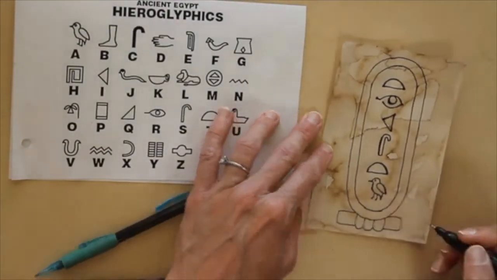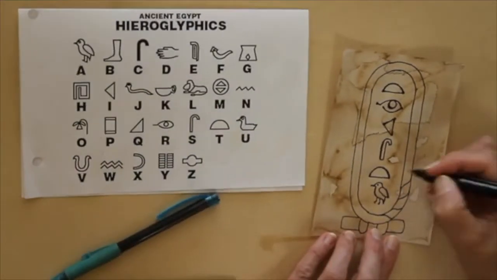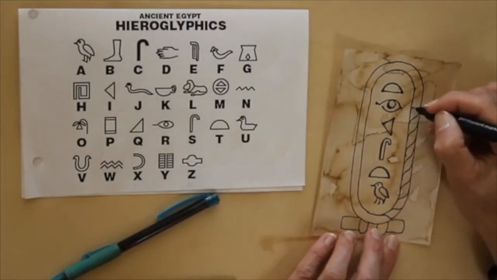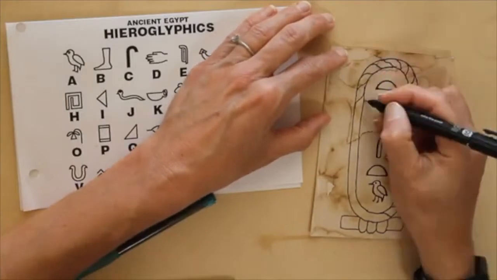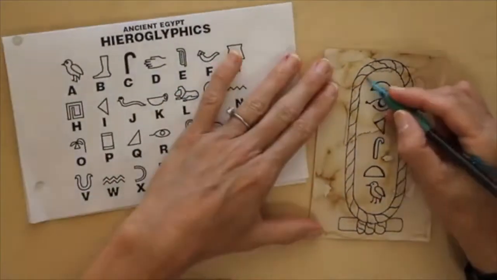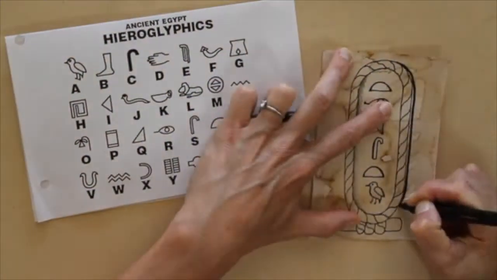And I'd very much like you guys to first try this in pencil, and then when you've done it in pencil, then you can outline it with the pen. And you can even use the pen to shade and to put in some extra detail on your cartouche.